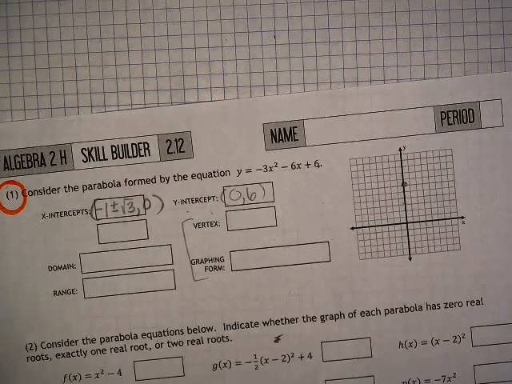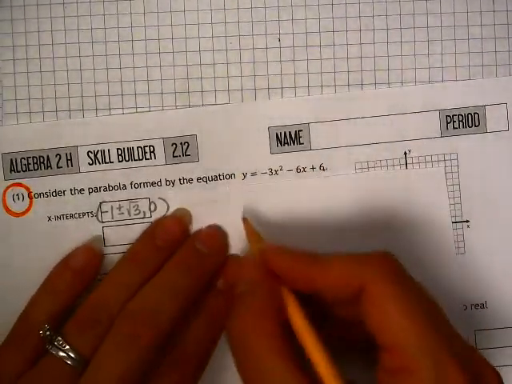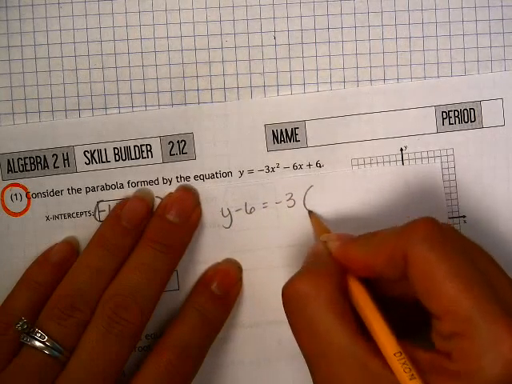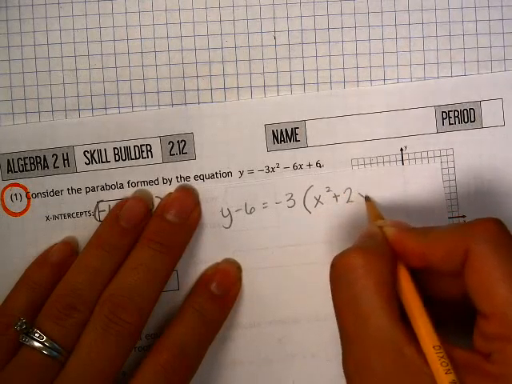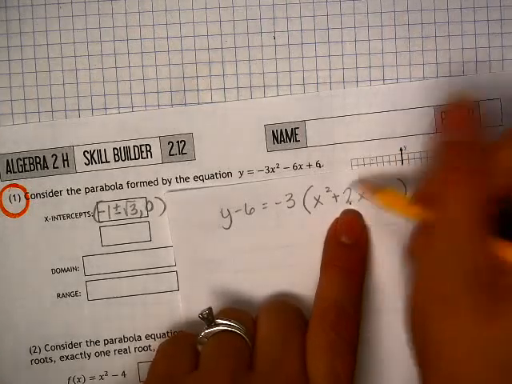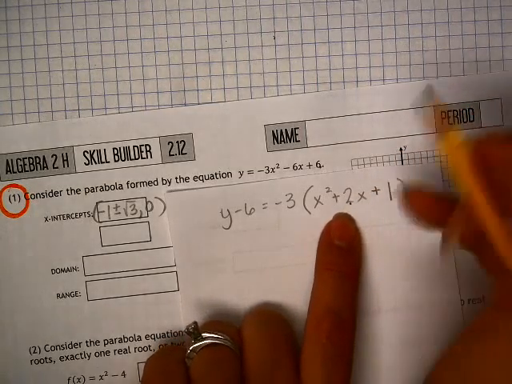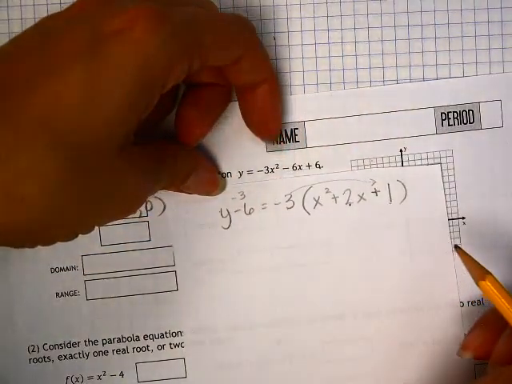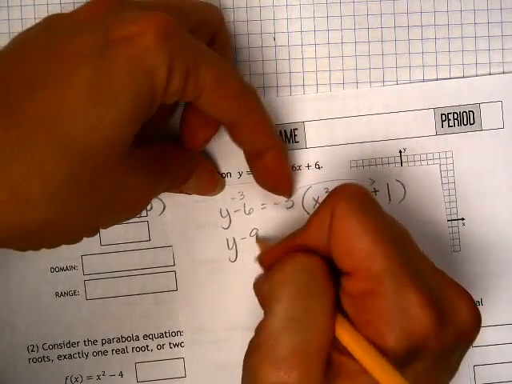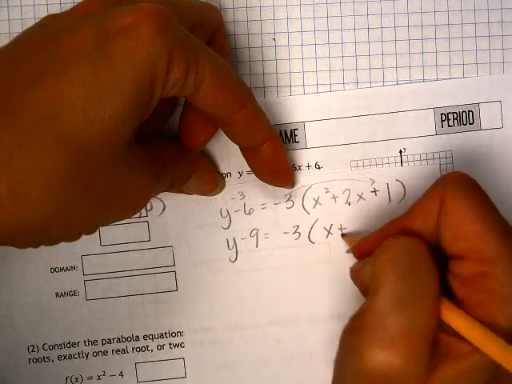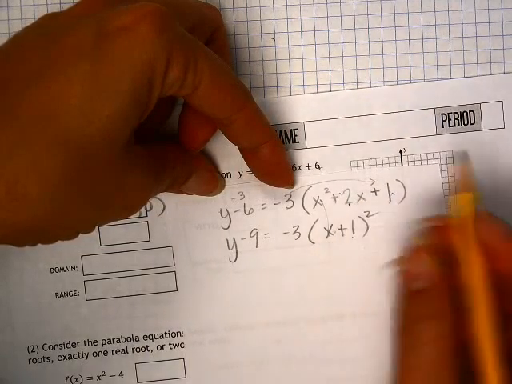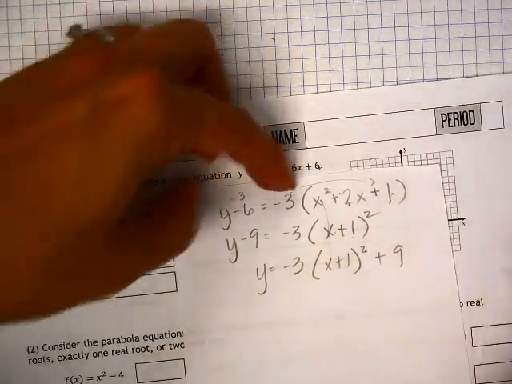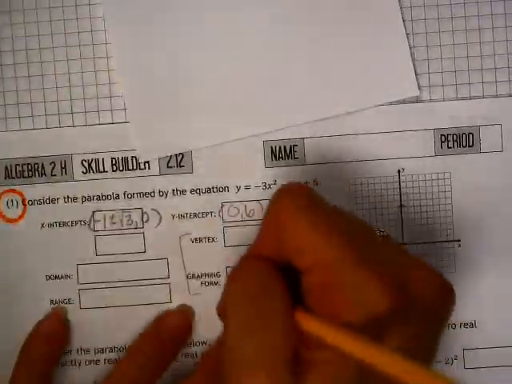So let's do our vertex. Let's move this 6 over. Let's factor out the 3. So I need to divide by 2 and square, which will be a nice pretty little 1. And then this isn't really a 1, it's really a -3, so I need to put a -3 on the other side to keep things balanced. Factor, always square root, sign in the middle. So that's factored graphing form.